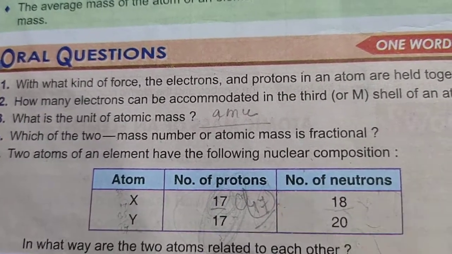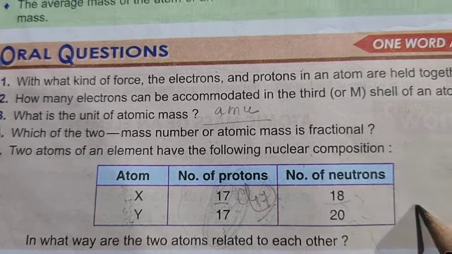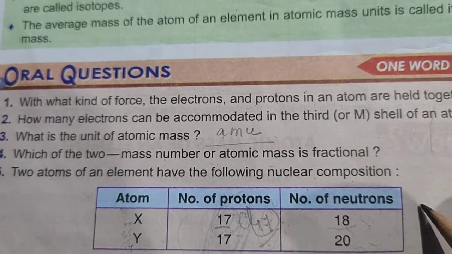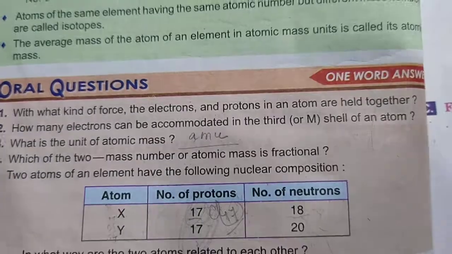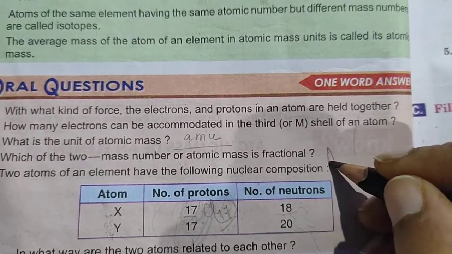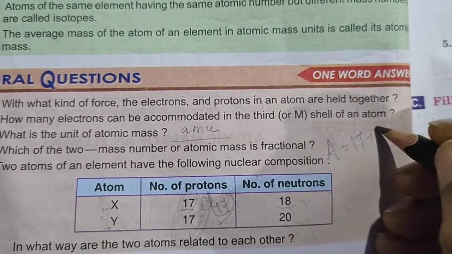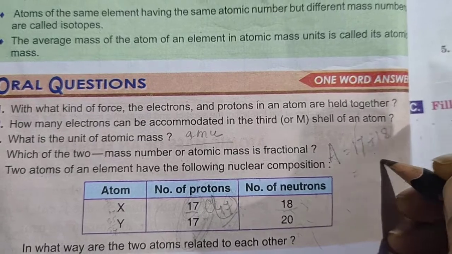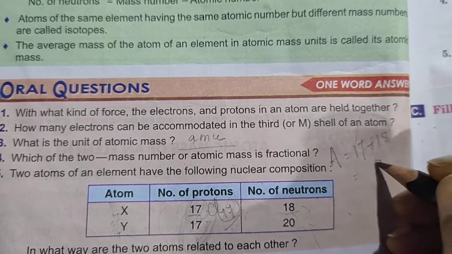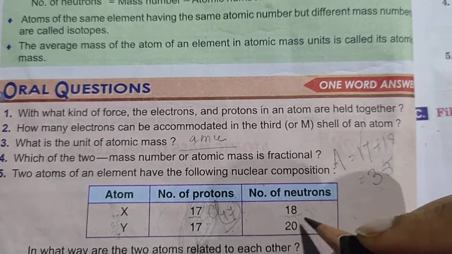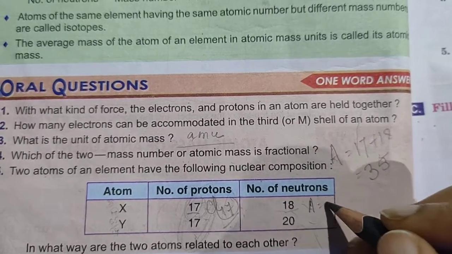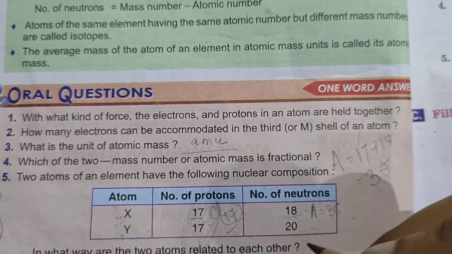So now you can find the mass number of chlorine. 17 plus 18, that is mass number. You can see here 17 plus 18 is 35. Here mass number is 35. And what about this one?